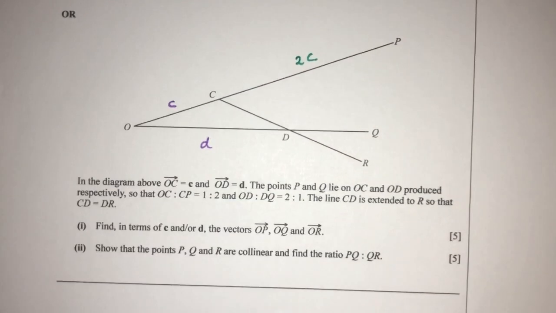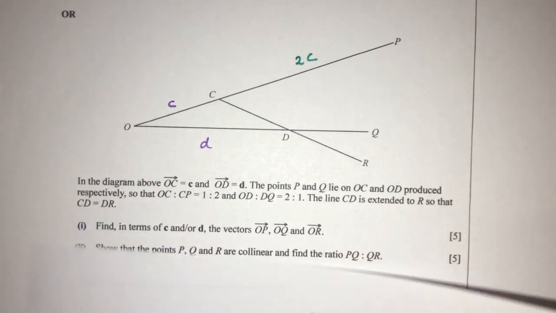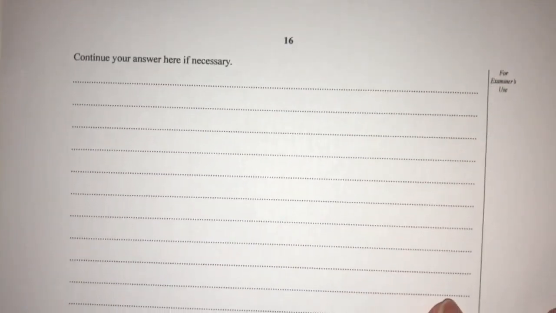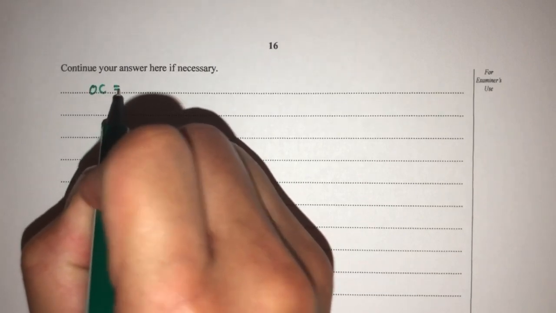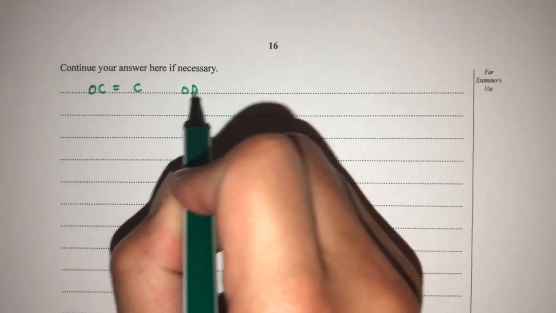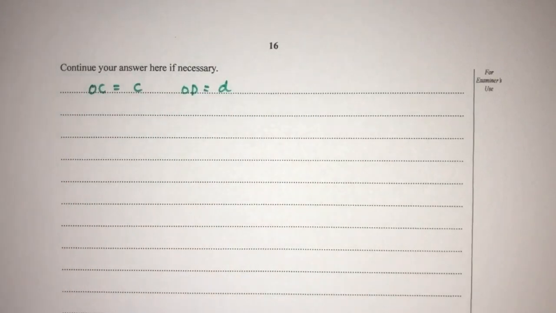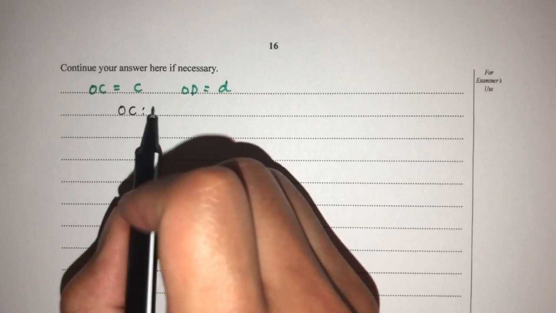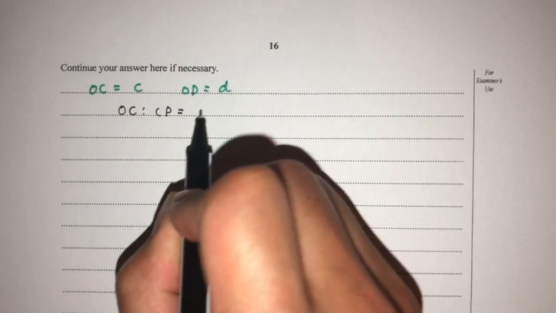So because of that, or we can, if you want to, we can actually simplify this even better to see how can we use this, for example, so that we don't have any confusion. So ratio can also be written in terms of fraction. For example, we know that OC has been given to you by C and OD has been given to you by D, right? Given to you the ratio of OC to CP is 1 to 2.